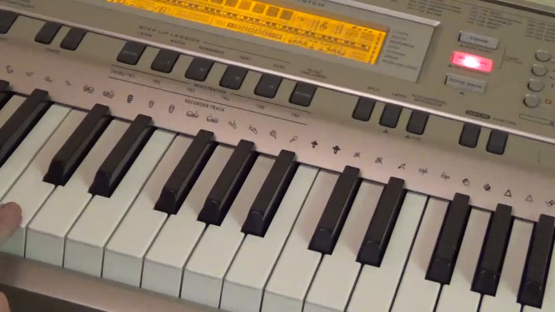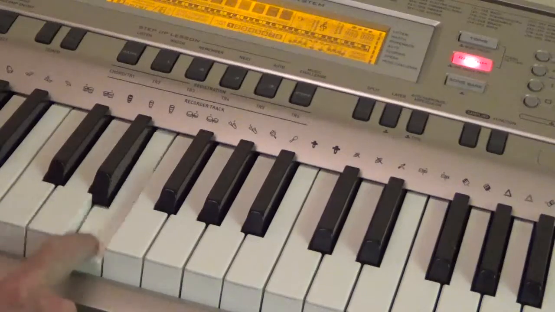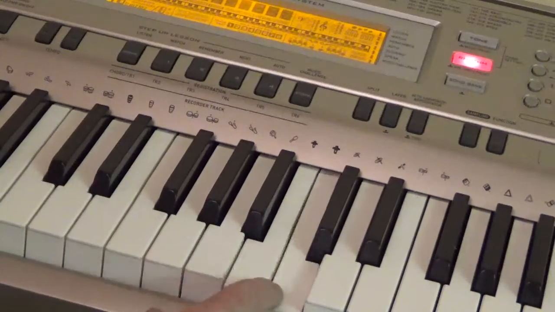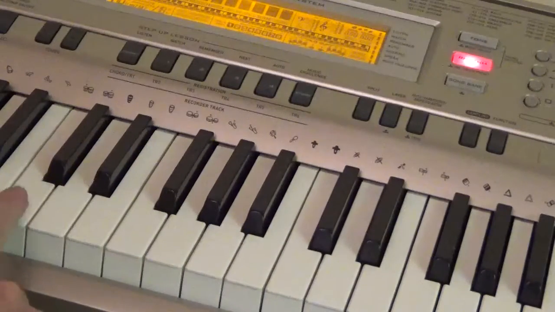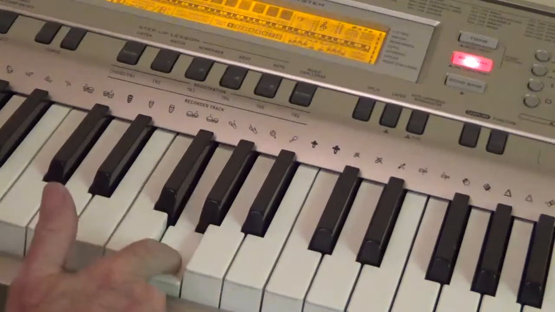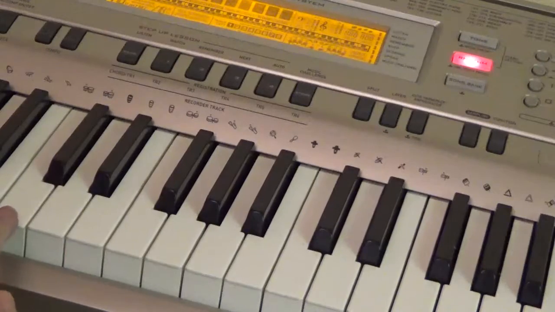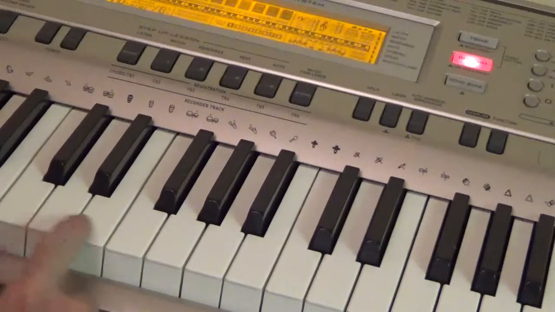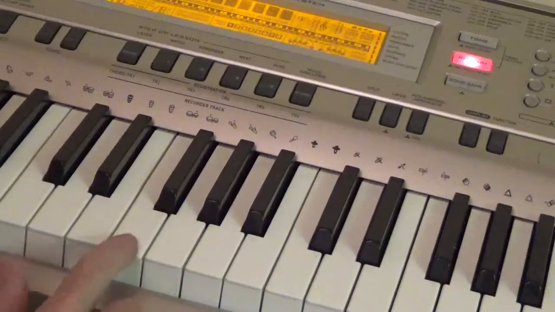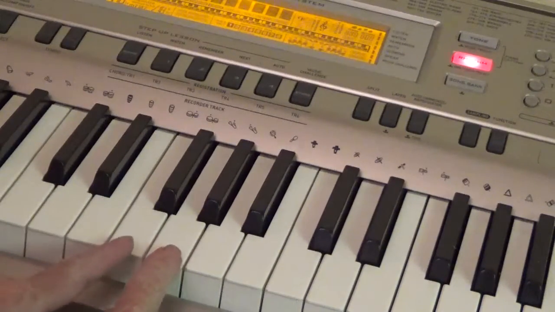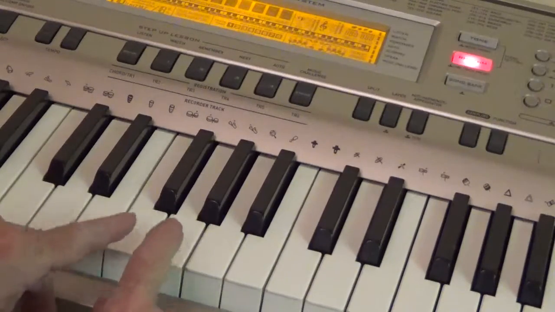The key of C starts with C. C, D, E, F, G, A, B, C. There's no sharps or flats. So middle C, the key of C, is the easiest one to play. And if you start at the middle, C, D, E, F, G, start with these 2 notes, F and G, and here's the song that most people learn.